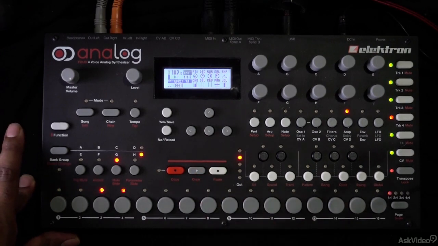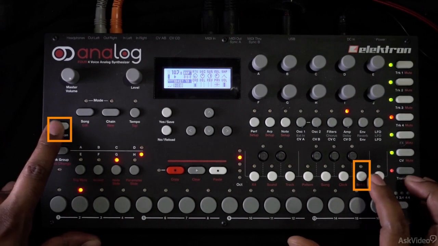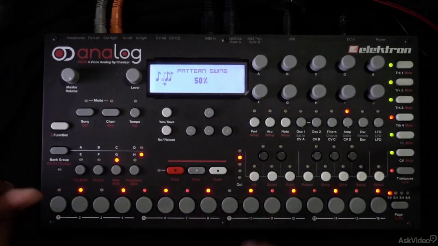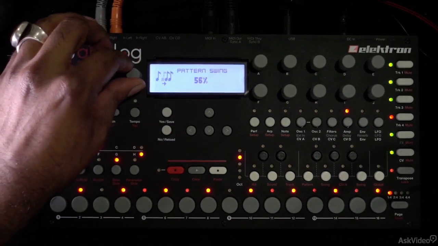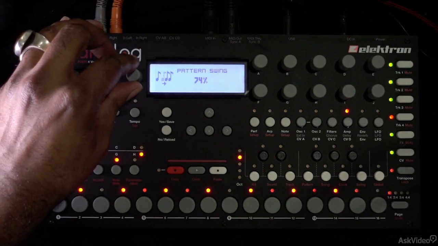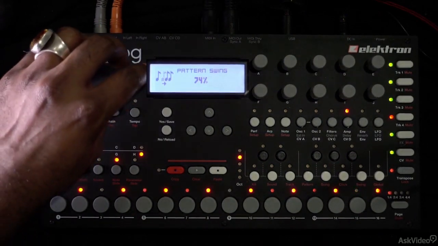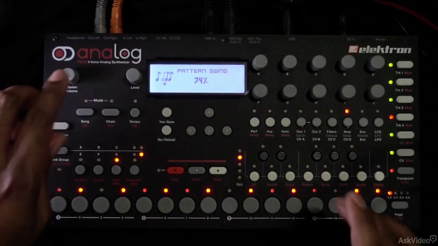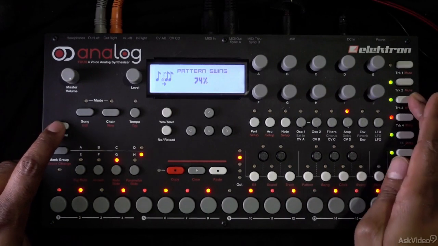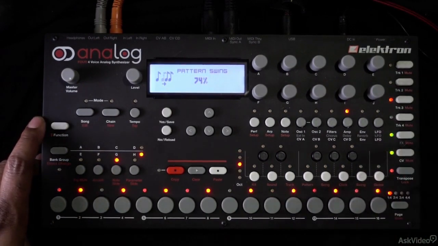So let me play the beat again. Swing is right here. It's written in red. If I want to access it, I hold function and I press swing. 50% is the minimum value. I'll begin to increase this. Now you can really hear the effect with the drums. Let me go ahead and mute track 1, and I'm going to mute track 2 and 4, so we can focus just on the drums on track 3.